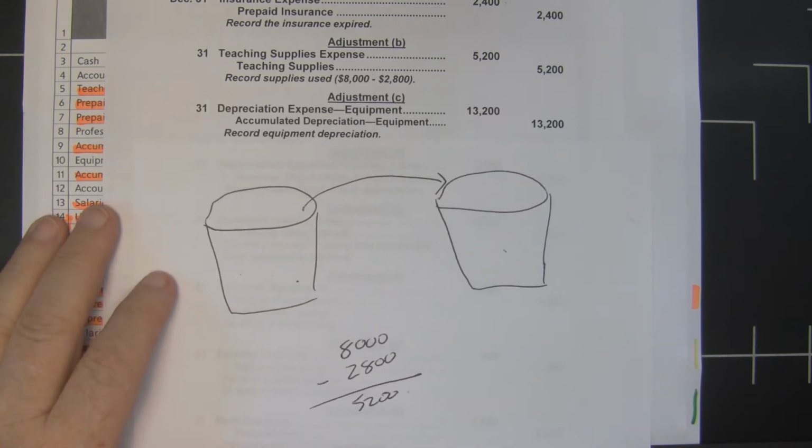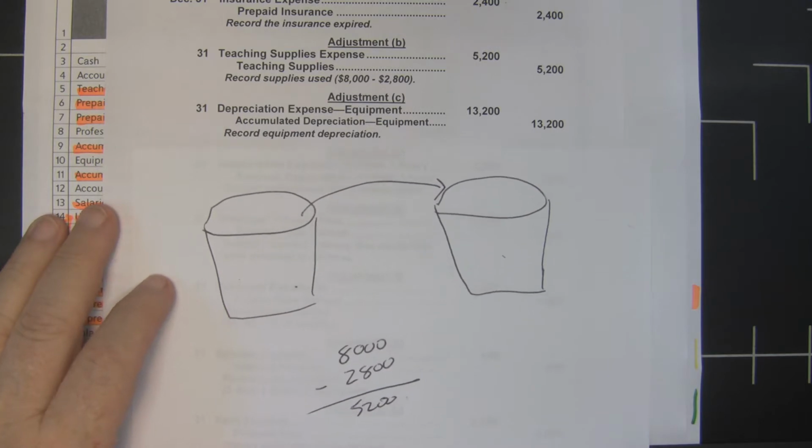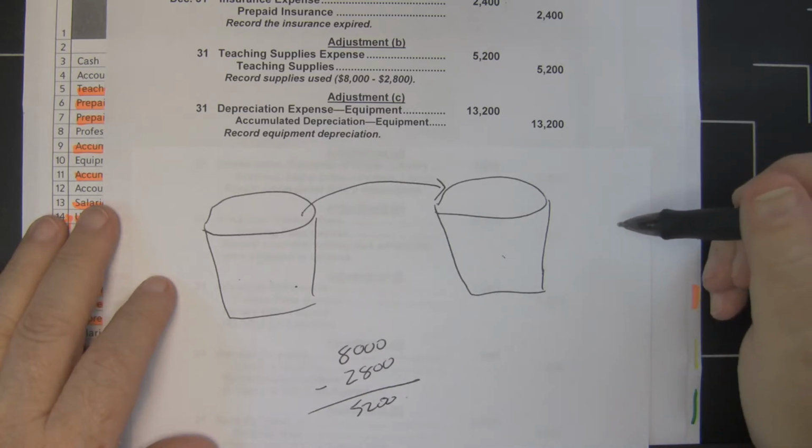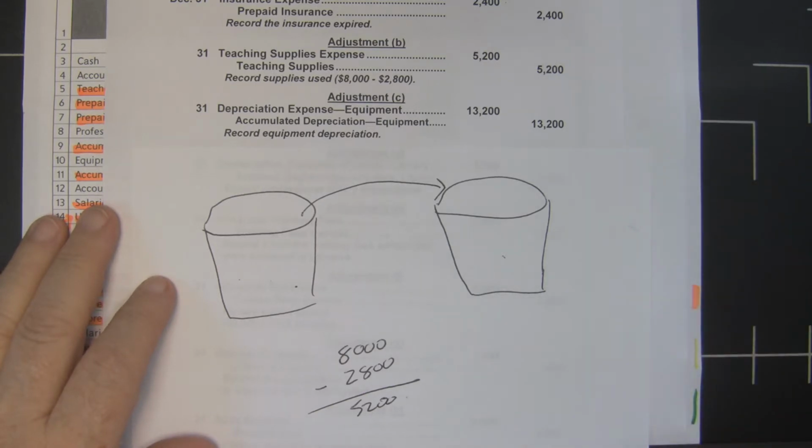The next, they tell us we're going to recognize some depreciation, and they tell us how much on the equipment is $13,200. Now remember, $13,200 is the depreciation expense that recognizes how much of it we used up that period, and accumulated depreciation is a completely made up account that we made up just so the rules hold.